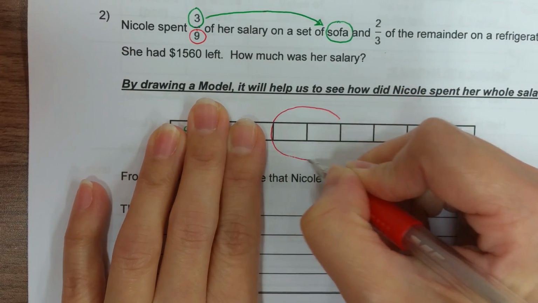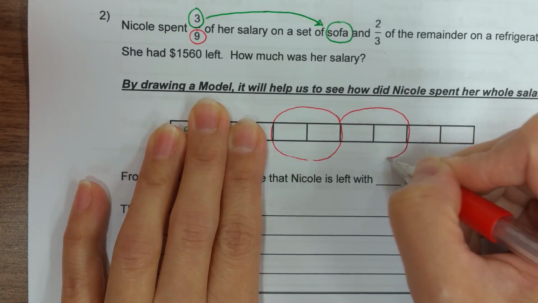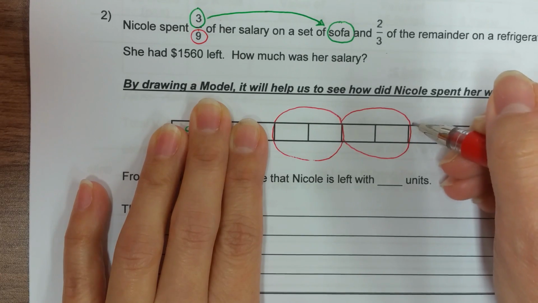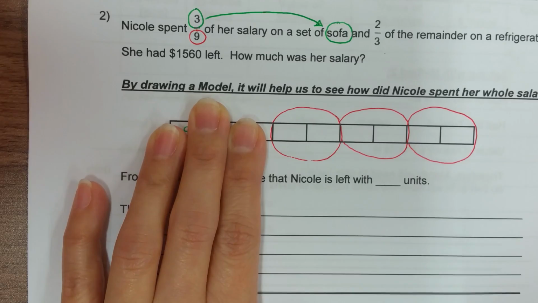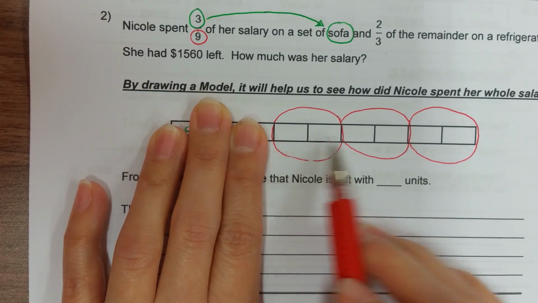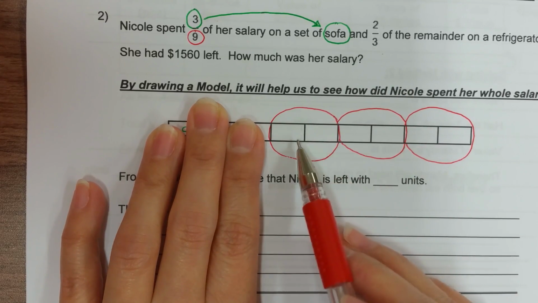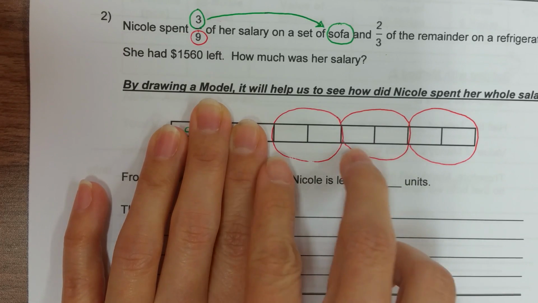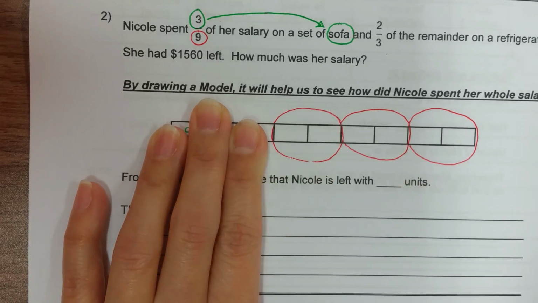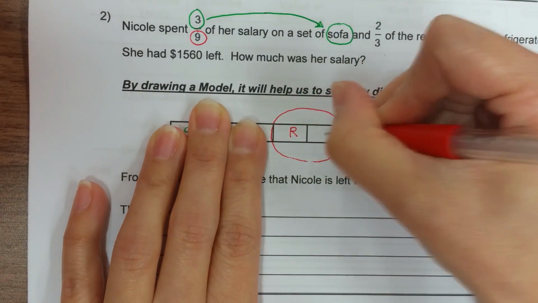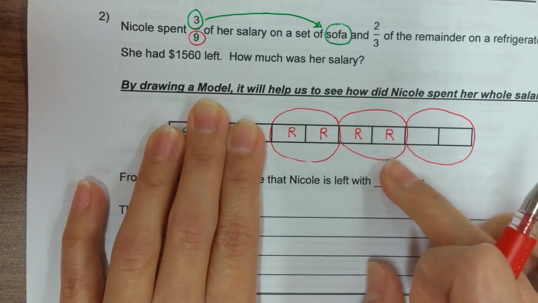You will see that this part here is 1/3 of the remainder. This makes 2/3 of the remainder. And this makes 3 out of 3 parts of the remainder. But I'm not using all 6 units for the refrigerator. I'm only using 2/3 of the remainder, which means 1/3 and another 1/3 for making up your 2/3. And this will be refrigerator, refrigerator, refrigerator, and R for refrigerator.